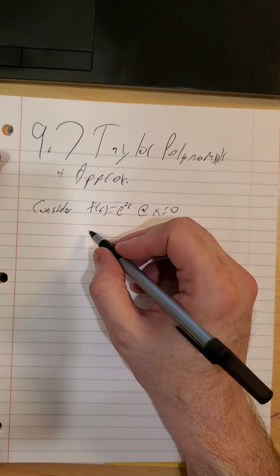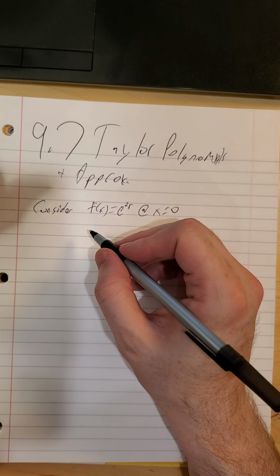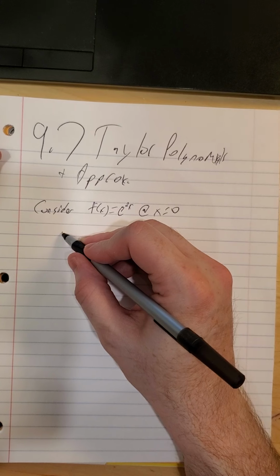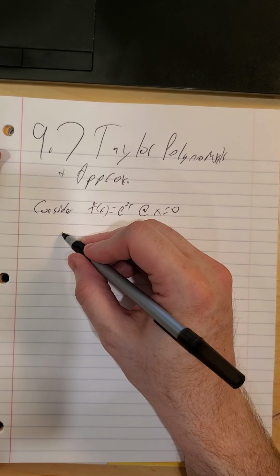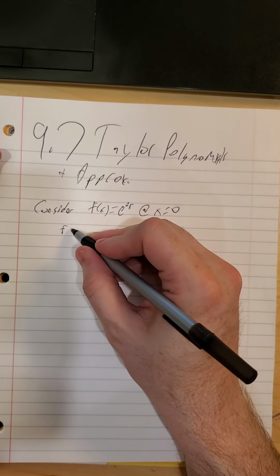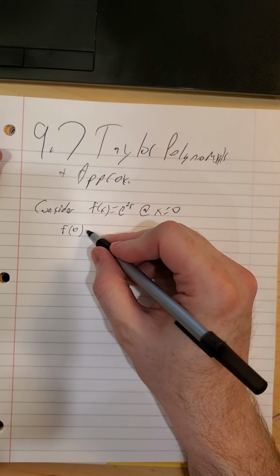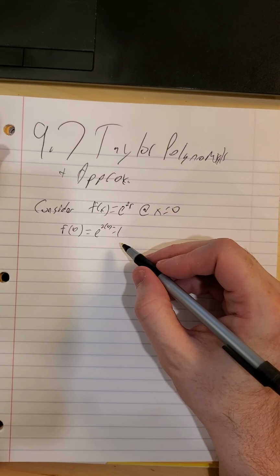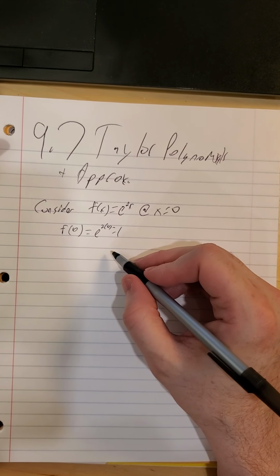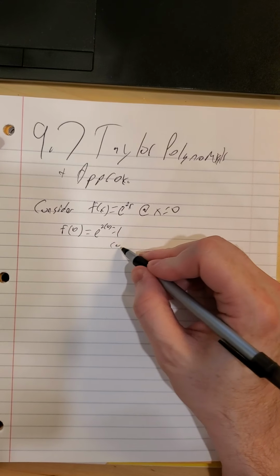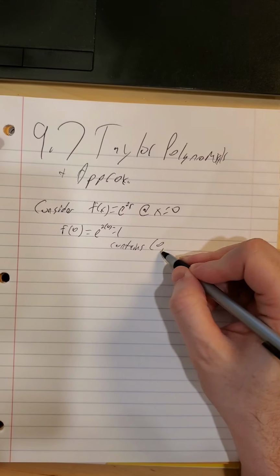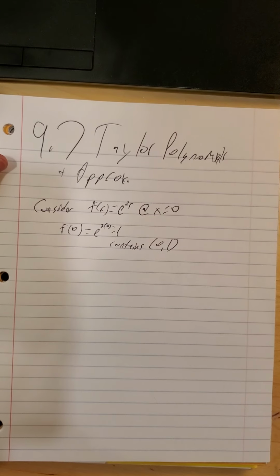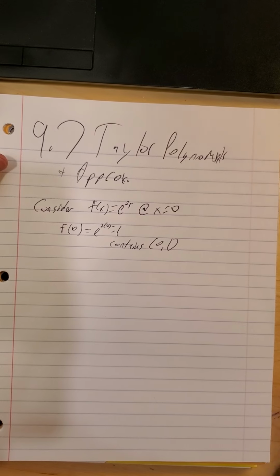Now if I just wanted to find a flat line that would just go through that single point, I could just create a polynomial that went through 0, 1. Notice here f of 0, e to the 2 times 0, is 1. So I could just find a polynomial that goes through 0, 1.